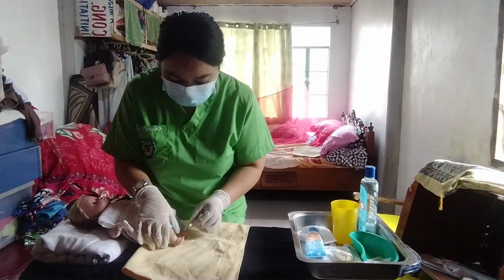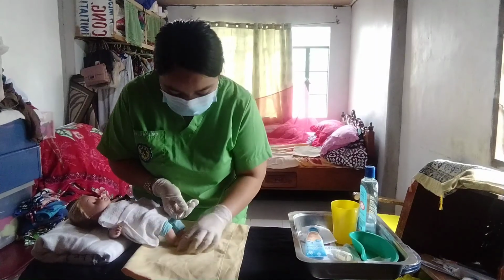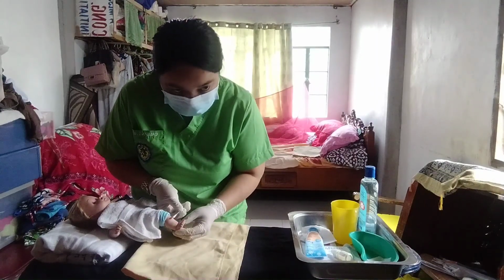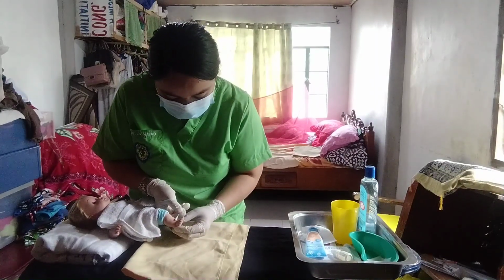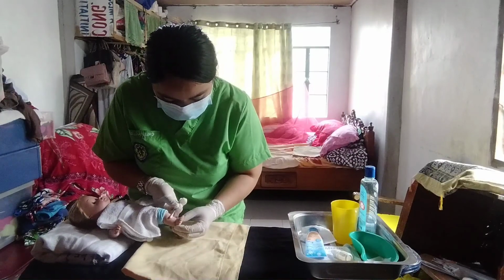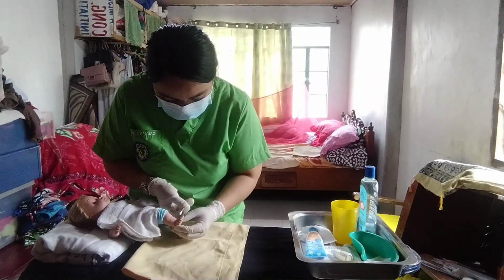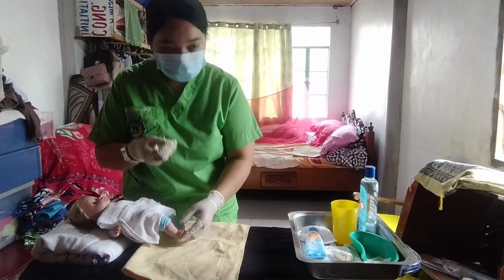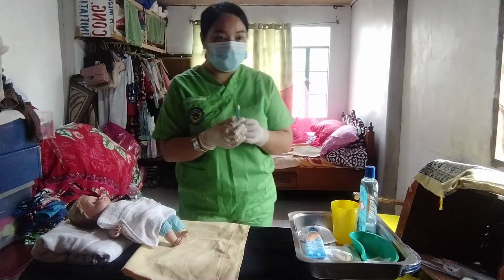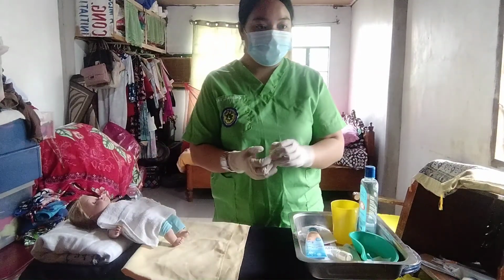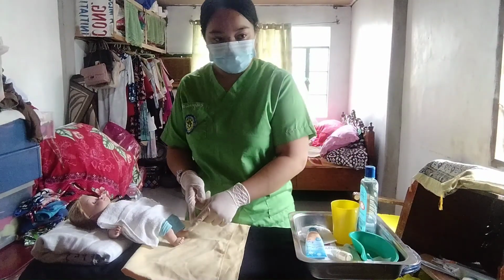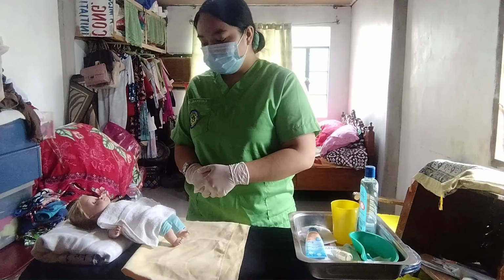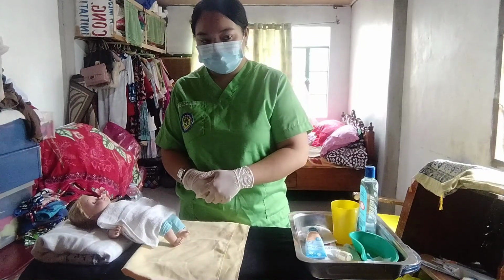Apply medication using one stroke and observe the inner to outer application. Then observe for signs of irritation or redness.